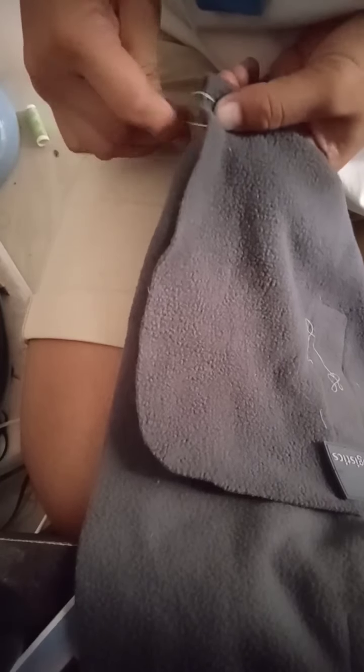Place the needle in the main fabric and bring it up at an angle, and repeat the process again diagonally.